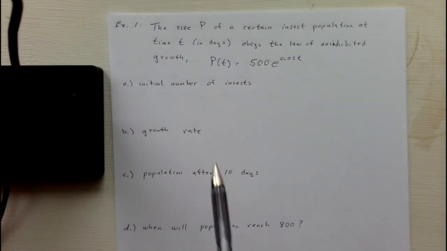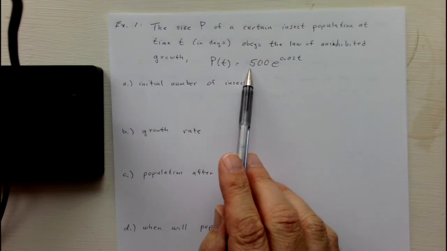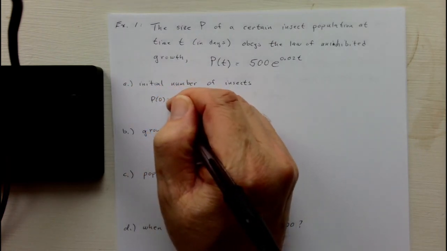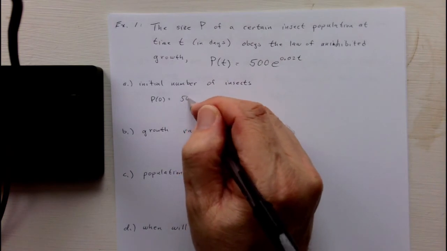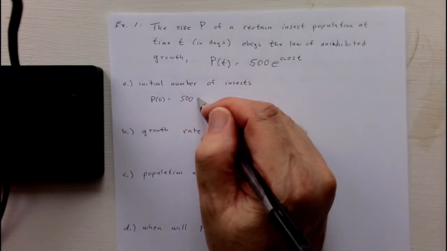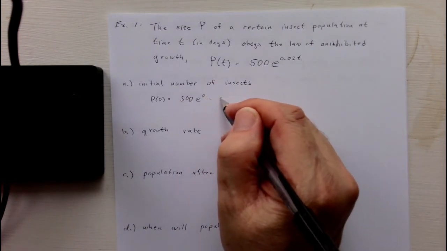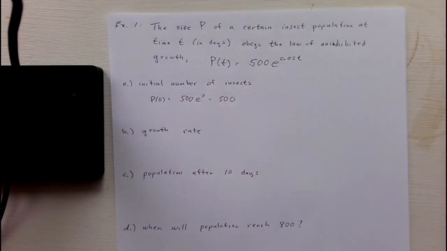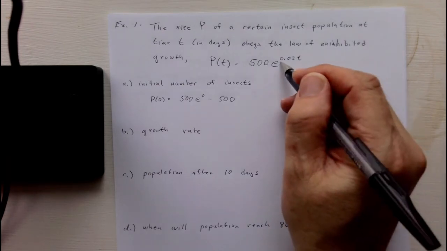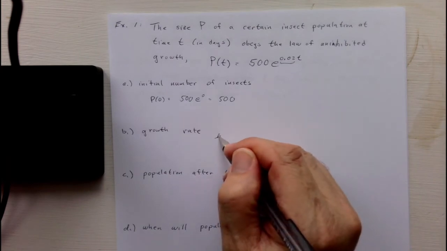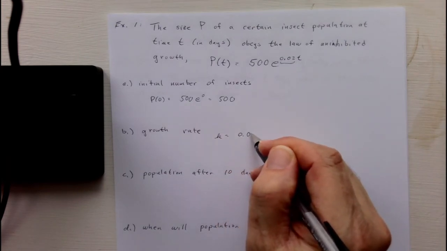The initial number of insects, we can see right here it's 500, but if we weren't sure, we could plug in t equals 0, and that would be 500 times e to the 0.03 times 0. So this would just be 500. The growth rate, that's just the k part, right? The growth rate is k, which is 0.02.